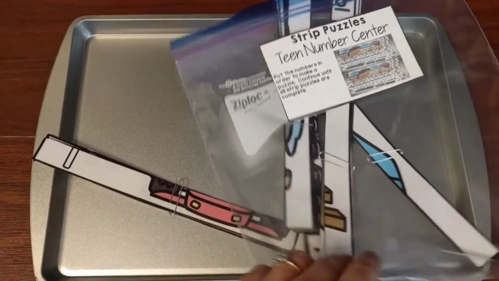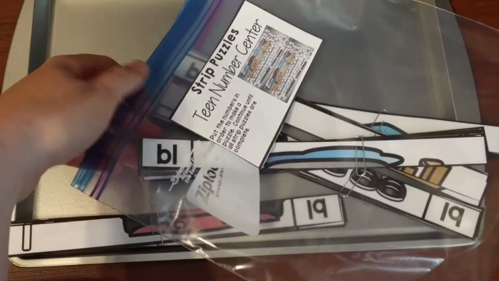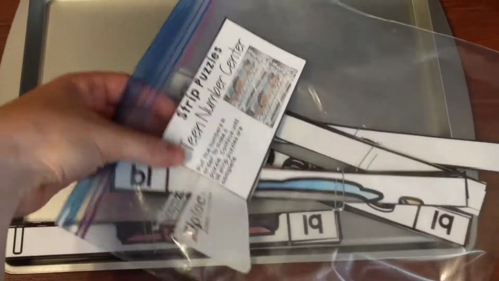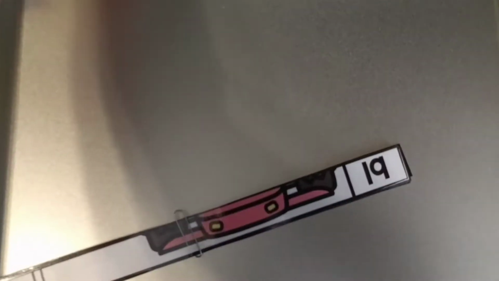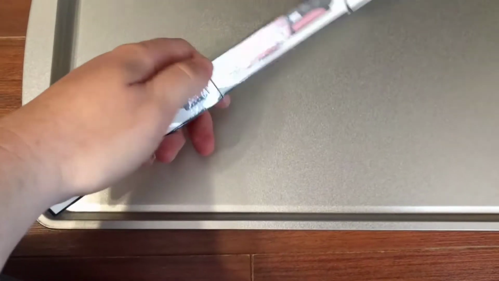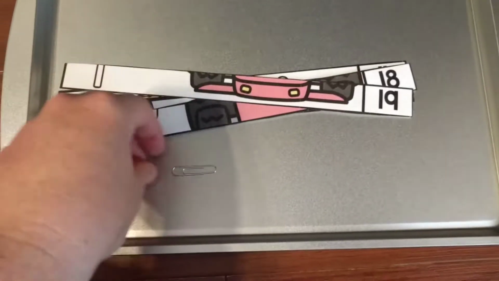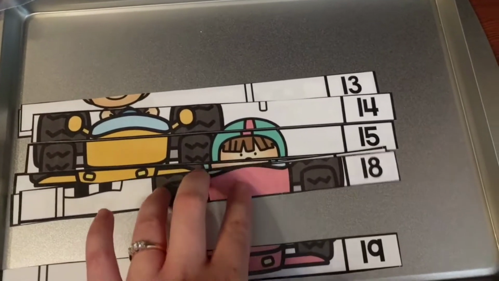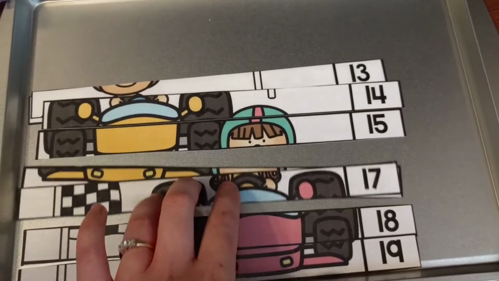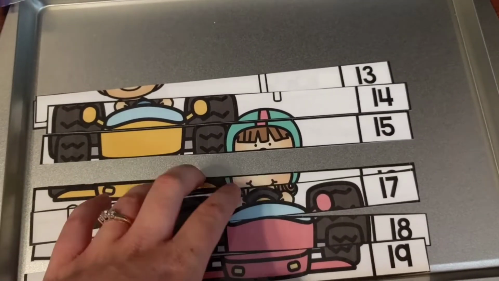Okay, this next one are number strip puzzles. I have, how many do I have in here? 1, 2, 3, 4, 5 different number strip puzzles. Maybe there's 6 in there. And all he has to do is look at the number. Okay, so he's got to count the numbers and put them in order. And once he puts them in order, it's going to make a puzzle.